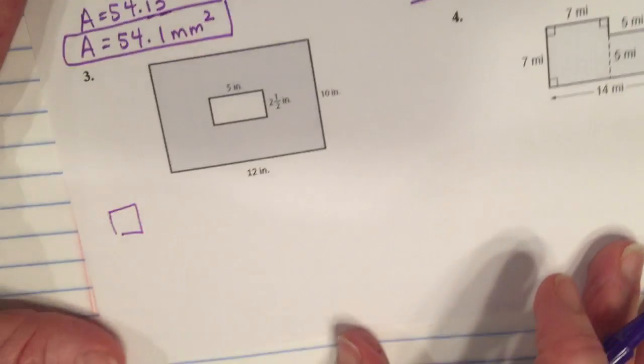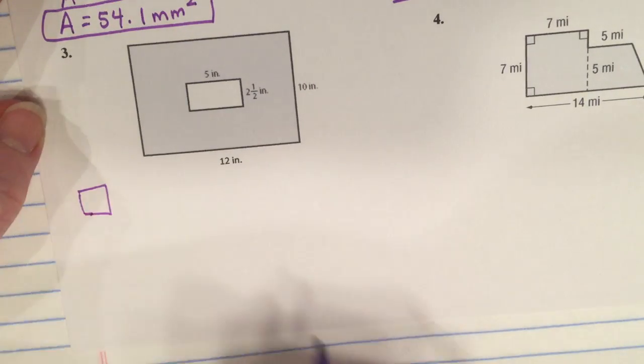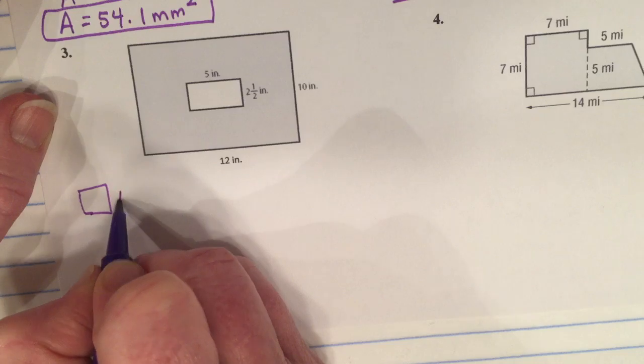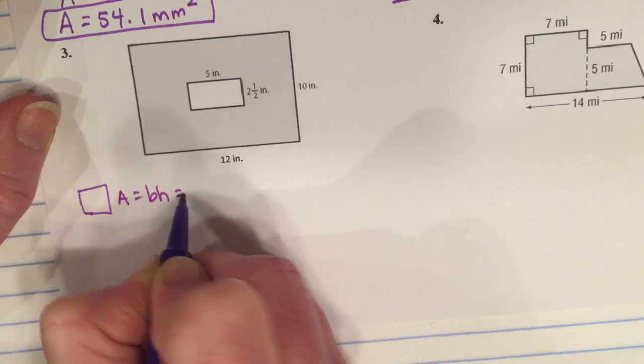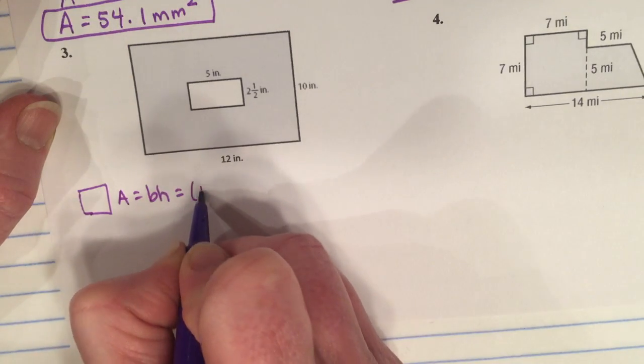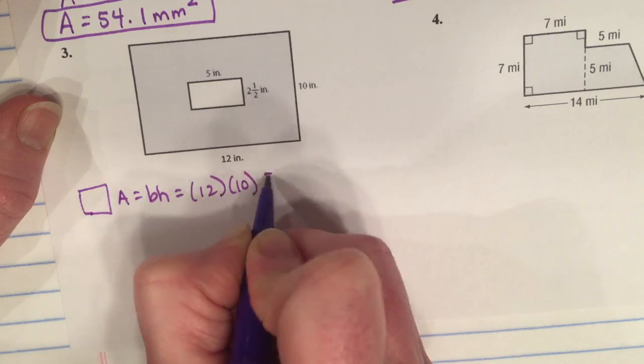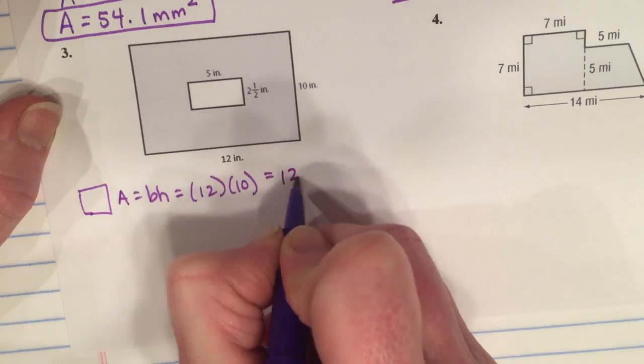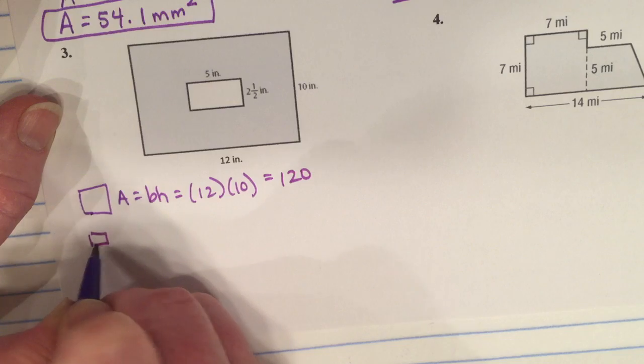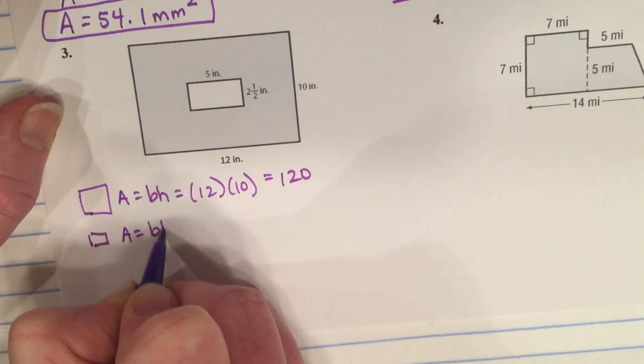So I have a larger rectangle and a smaller rectangle. I'm going to find the area of the larger one first. I know the area of a rectangle is base times height. So for this large rectangle, I'm going to be multiplying 12 times 10. Hopefully you can do that one in your head. That's 120.